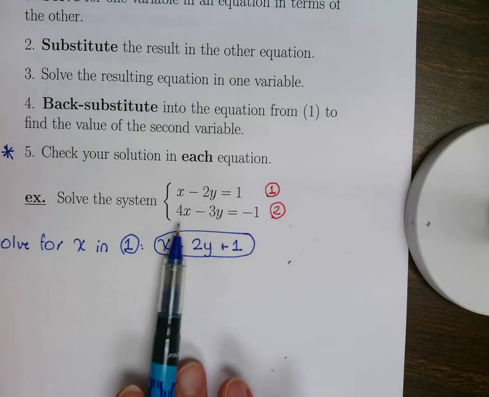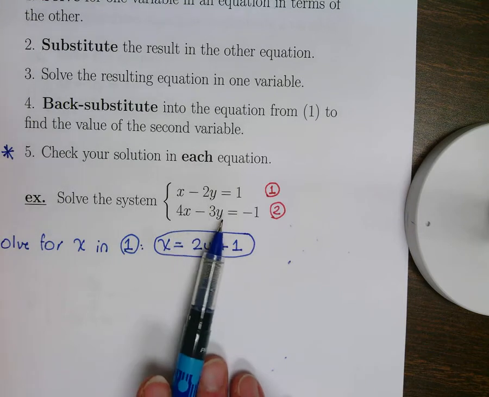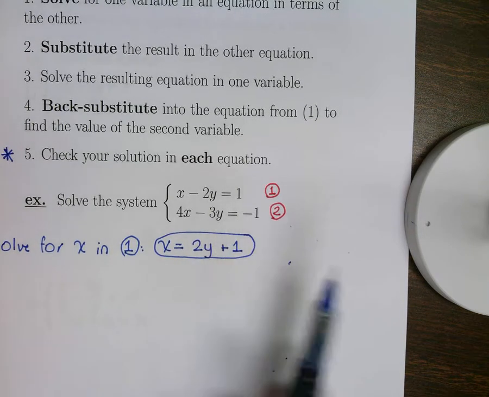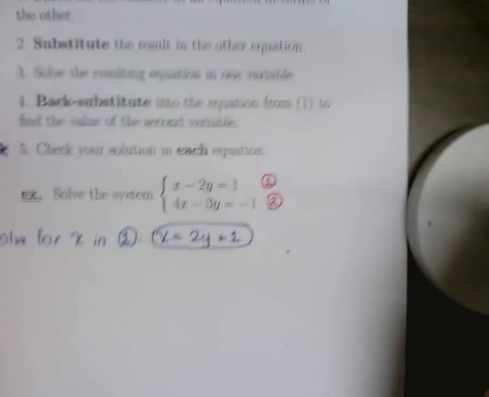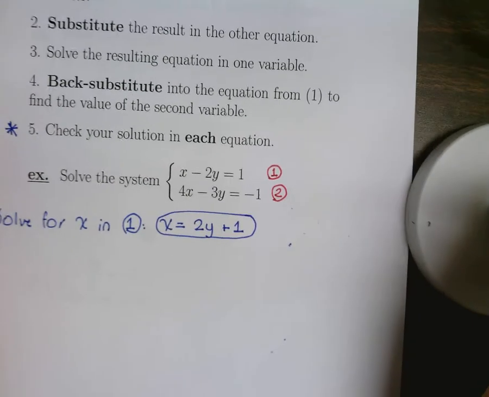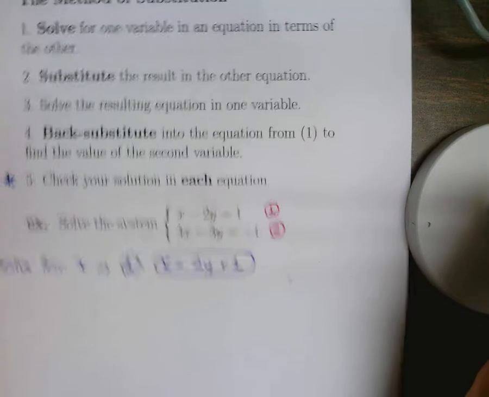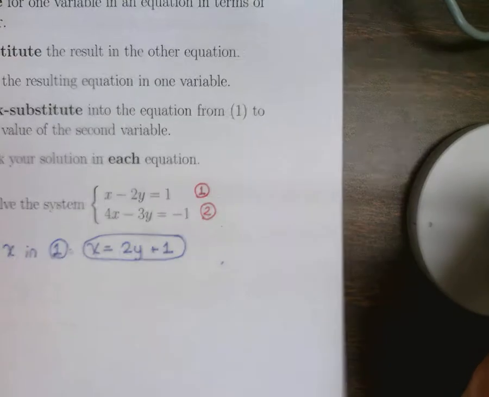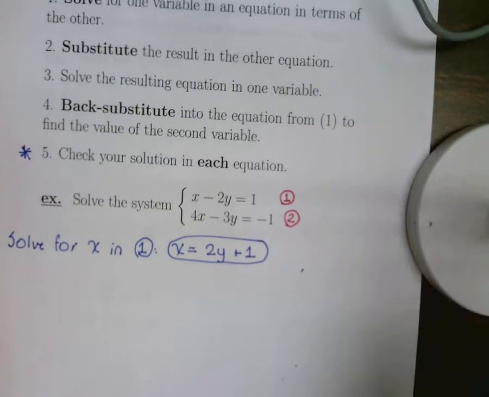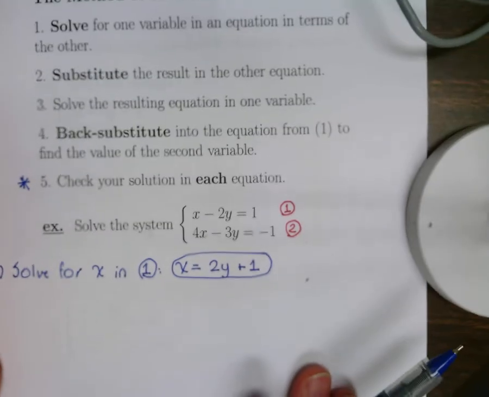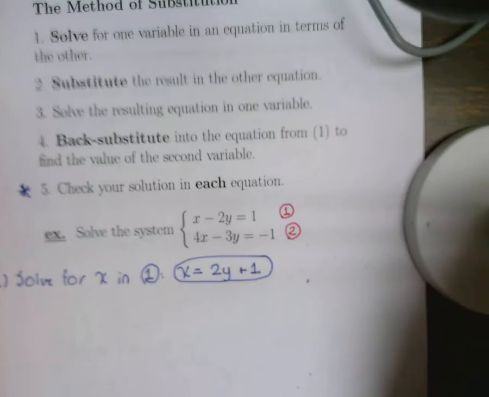Otherwise, if I solve for any of the other variables, I'm going to have to divide and I'll have fractions. So I'm going to solve for x in the first equation. Okay, get that a little bit better so you can see it. There we go.